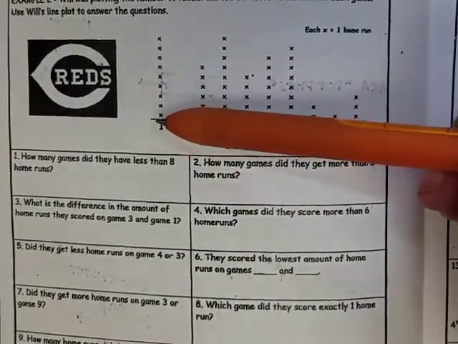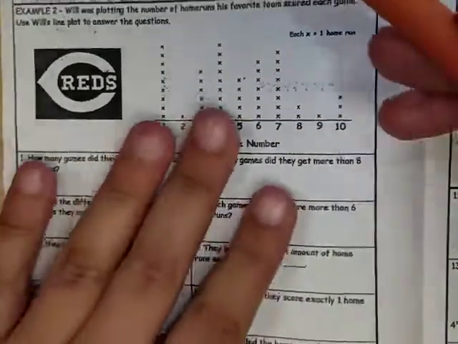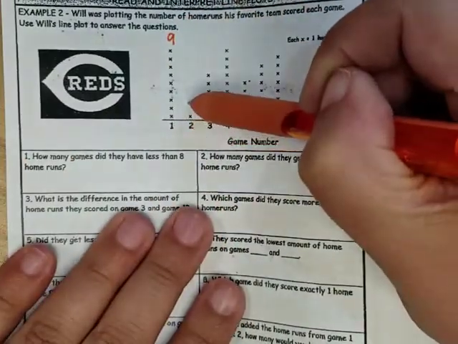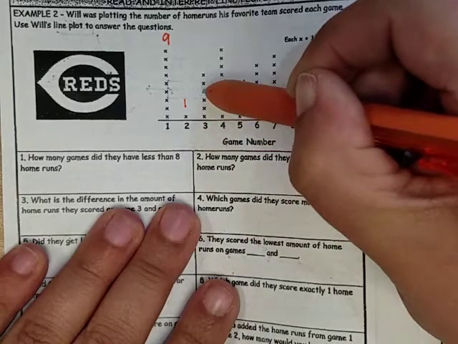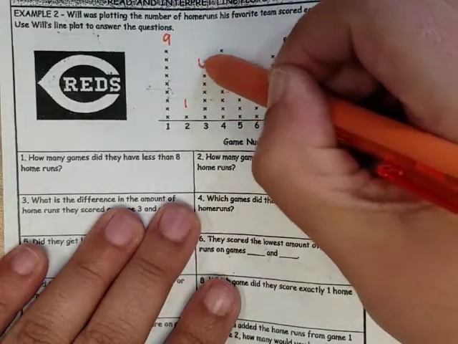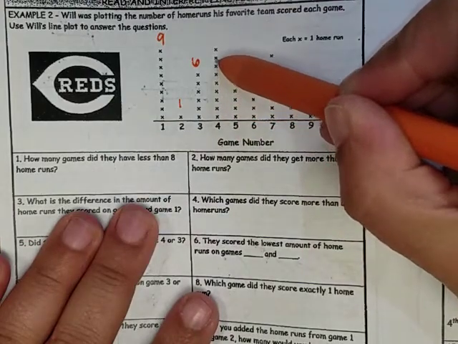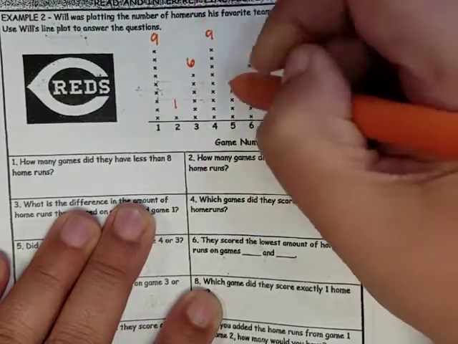So it looks like there's 1, 2, 3, 4, 5, 6, 7, 8, 9 games where there was 1 home run. There was 1 game where there was 2 home runs. There were 6 games where there were 3 home runs. 9 games where there were 4 home runs.